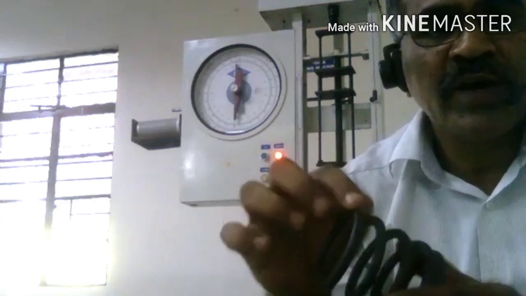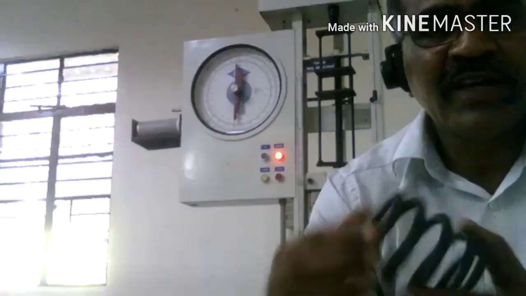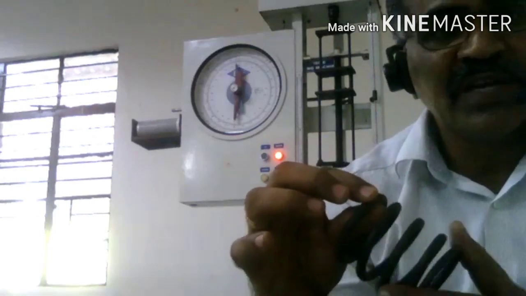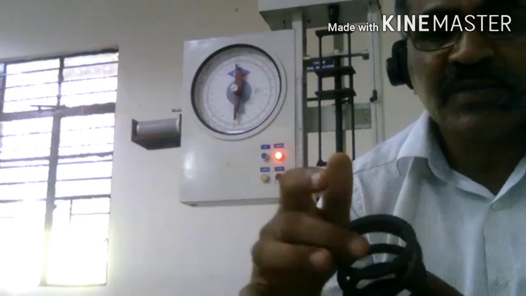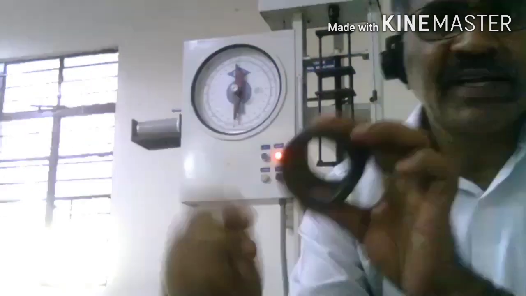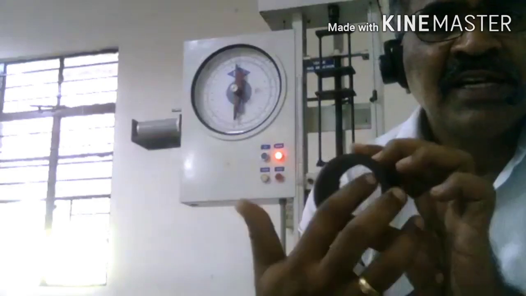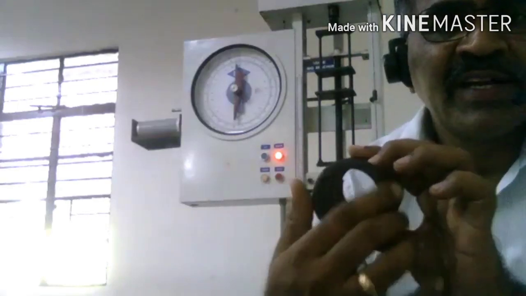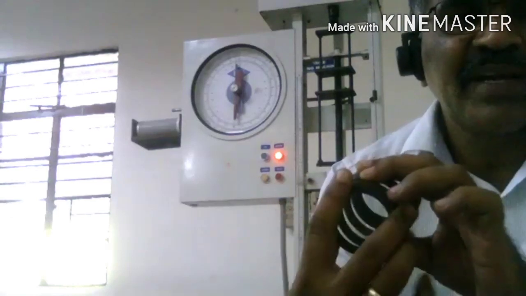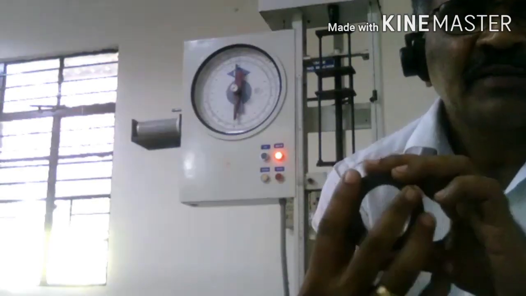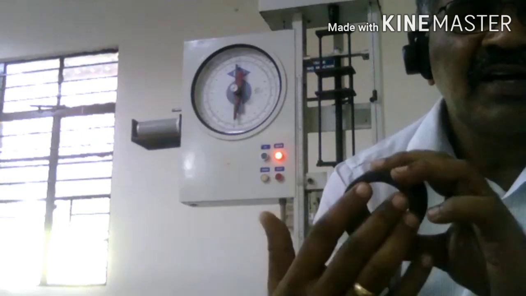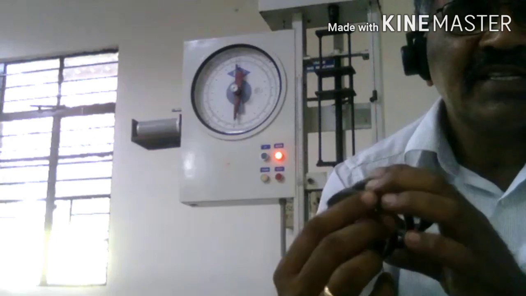So this is wire diameter. The coil is made up of wire, and the wire has a diameter. The diameter of the wire is 7 millimeters. And the spring is made into coils, so the coil has a diameter. It has inner diameter and outer diameter. Outer diameter is 60, inner diameter is 46 millimeters. You have to find the mean diameter. So 60 plus 46 divided by 2. That will be the mean coil diameter. And the wire diameter is 7 millimeter.